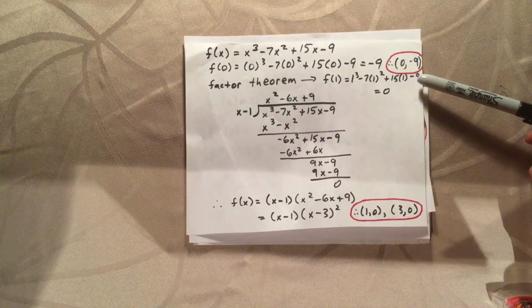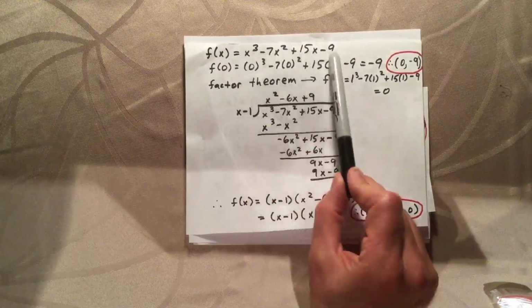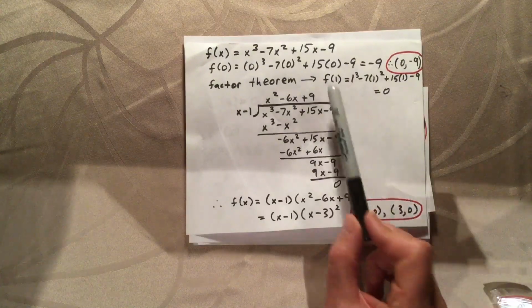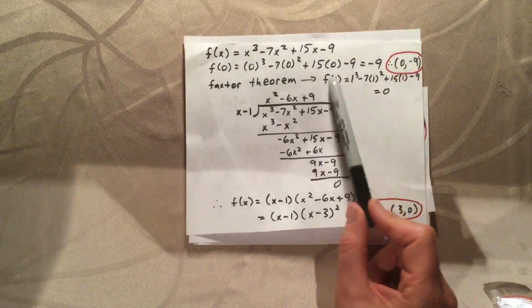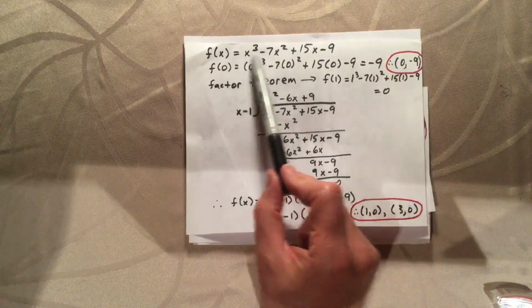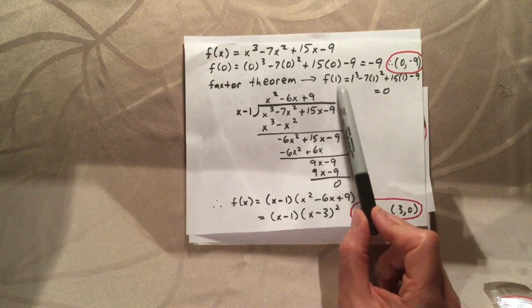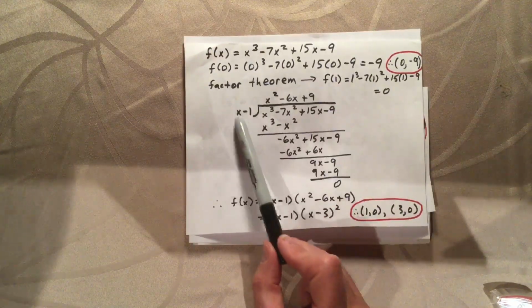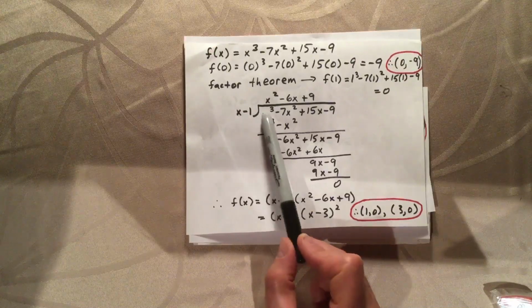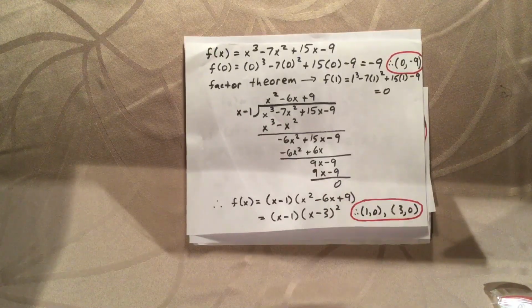Now we want to know where our x-intercepts are. So we set f of x equal to 0, and we solve. Well, setting a cubic expression equal to 0 means we'll probably have to use the factor theorem. Letting x equal 1 gives us a 0 value for y, so we know x minus 1 is a factor. Dividing x minus 1 into the expression for y, we get x squared minus 6x plus 9 as the quotient.